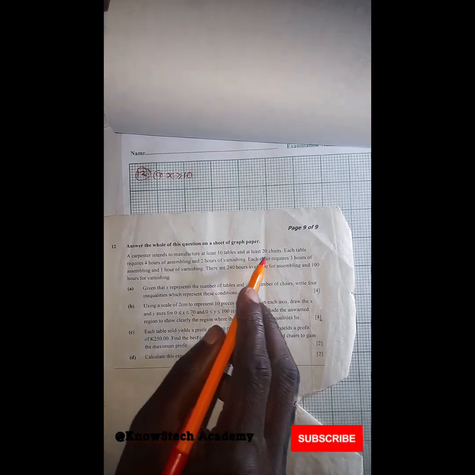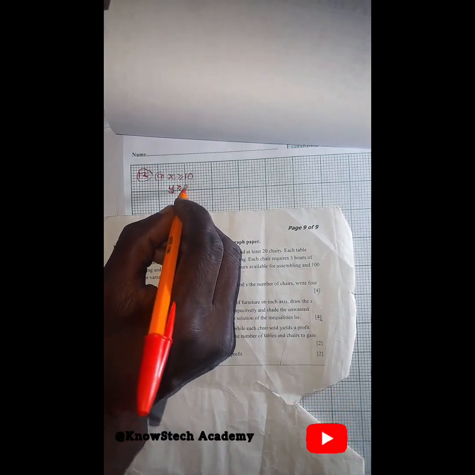The second inequality is another at least, which is greater than or equal to, but in this case it is chairs. So the variable representing chairs is y, greater than or equal to 20. This is the second inequality.